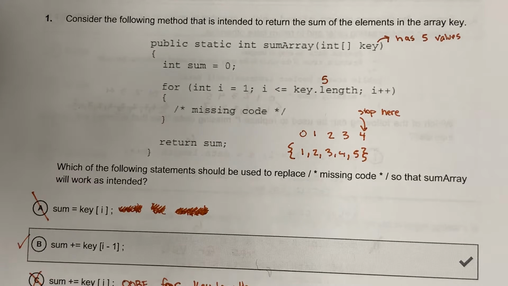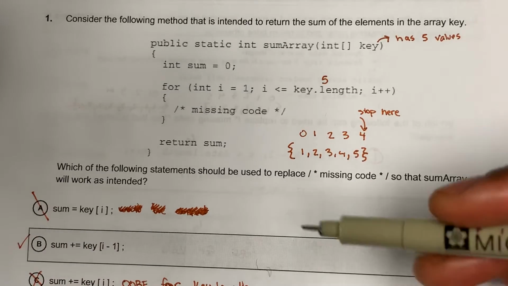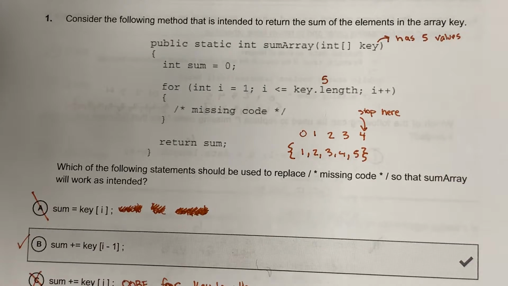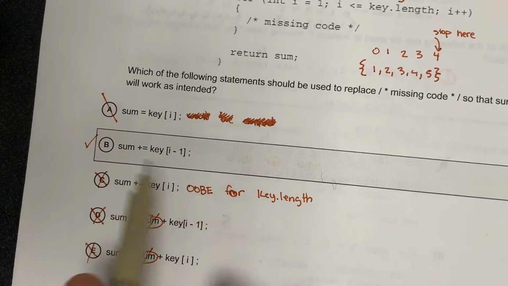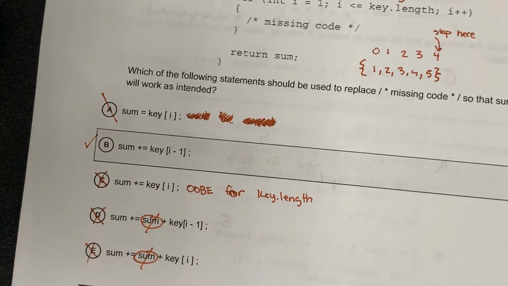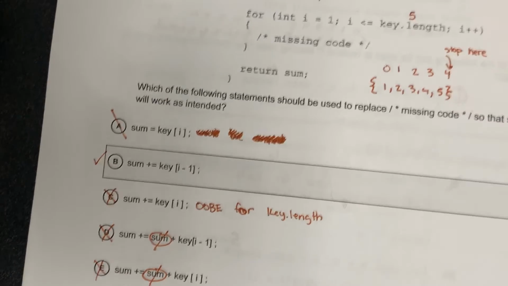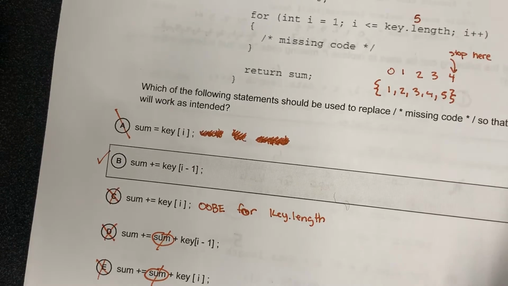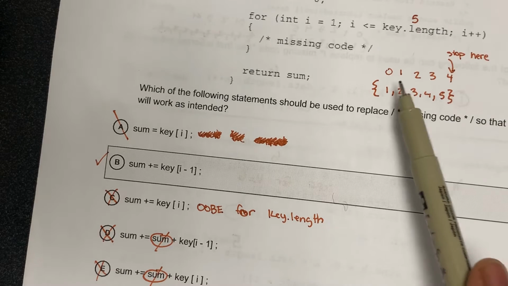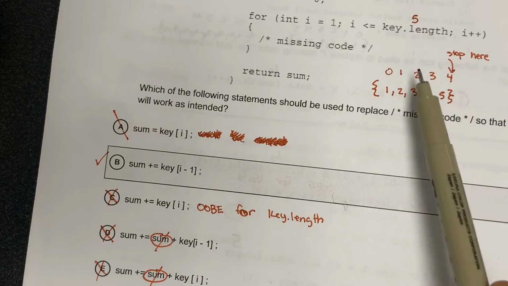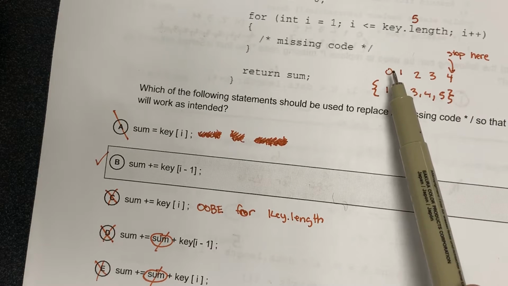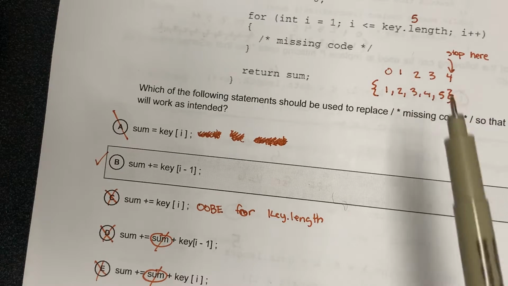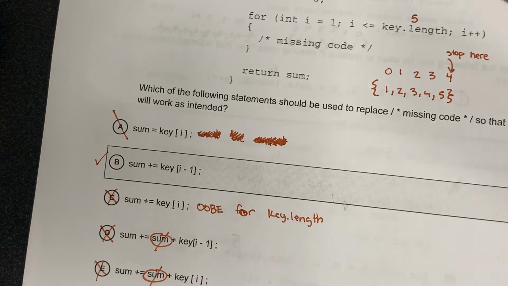So we're trying to figure out which one of these we can use to replace the missing code so that the sum array method actually works. The correct answer is B, and we'll talk about why now. So imagine you create an array that has 5 values, 1, 2, 3, 4, and 5. The index positions are 0, 1, 2, 3, and 4 because arrays are always 0 indexed.